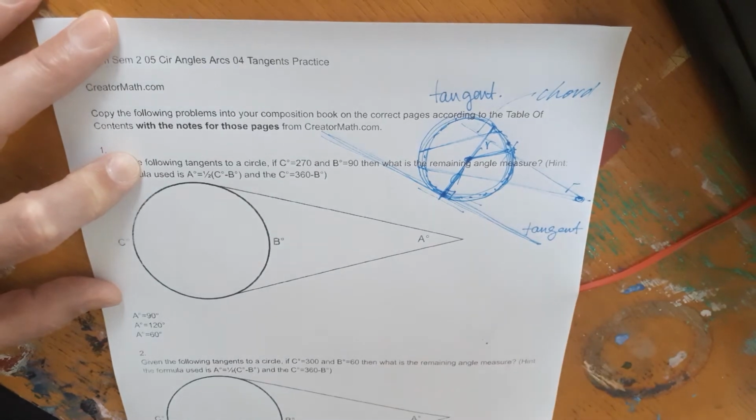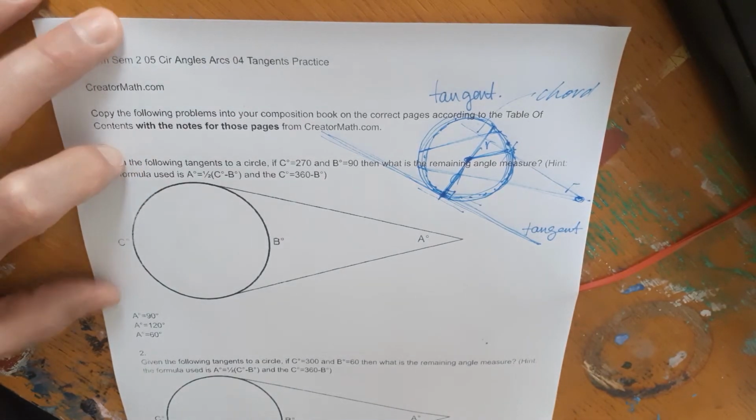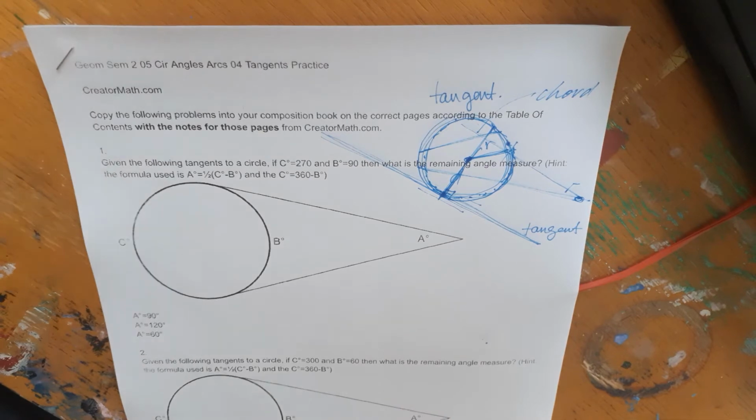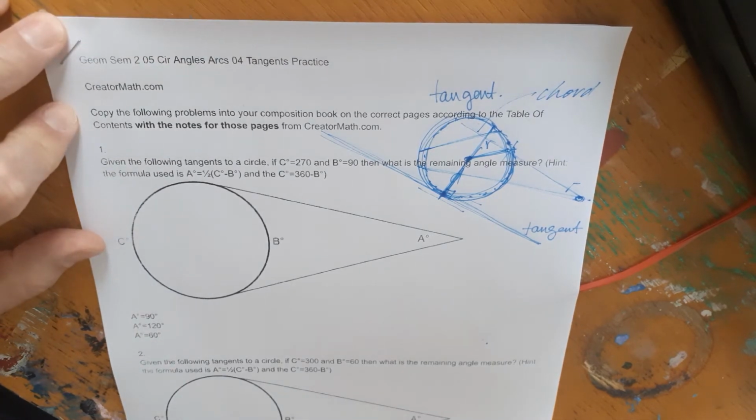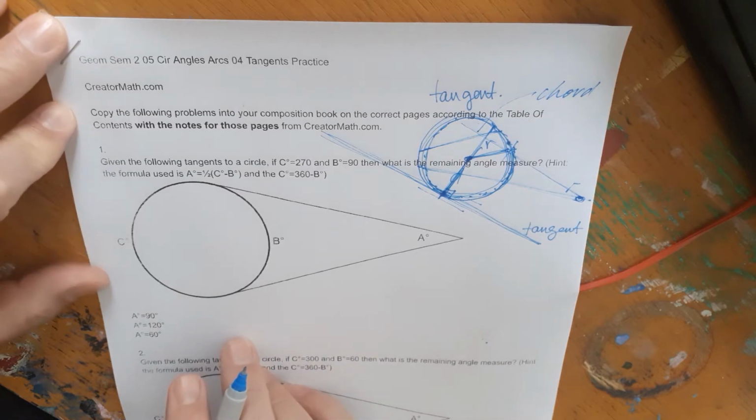Now, tangent, where it's a line touching a circle, is different than the tangent function in trig. We've covered tangent functions in trig. Don't mix up the two. They're not related. They're the same word used for different circumstances.